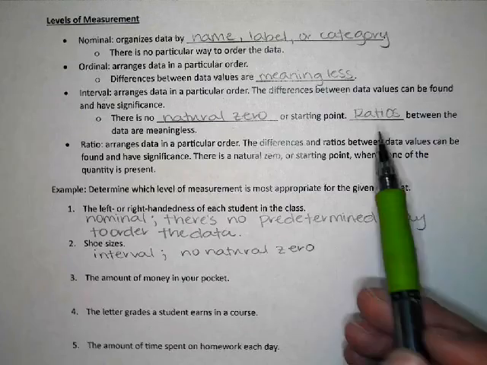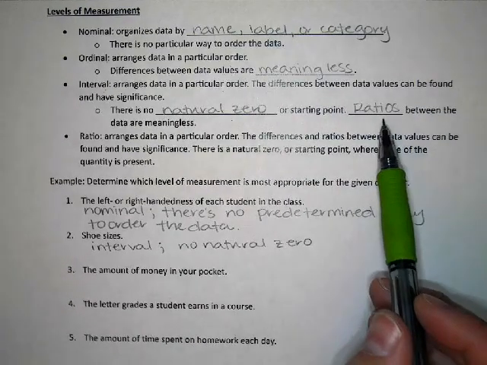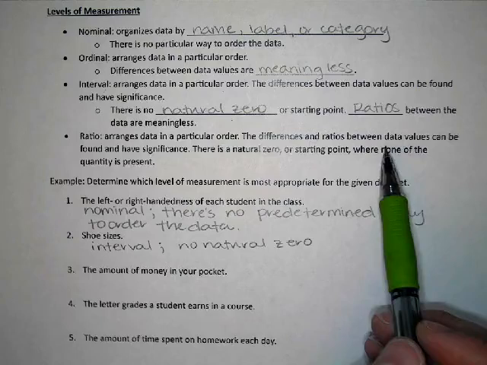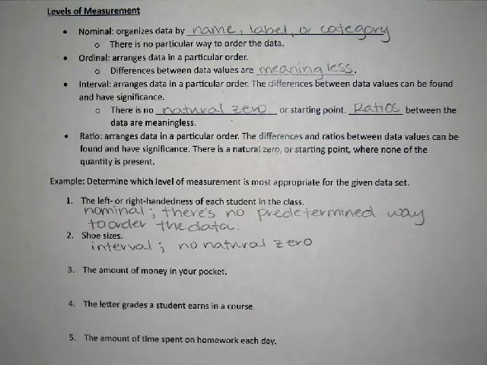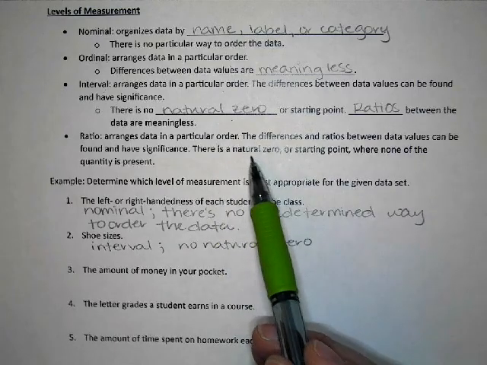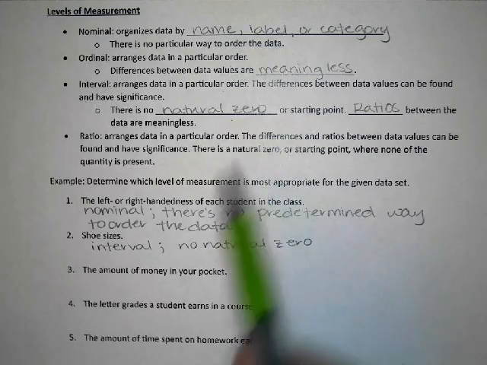So if somebody has $10 in their pocket, somebody else has $20 in their pocket, I know what twice as much money means. And there is such a thing as a natural zero. There's a point where none of the quantity is present. There's no amount of money in your pocket. So this would be an example of a ratio.